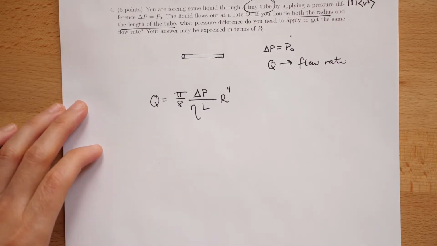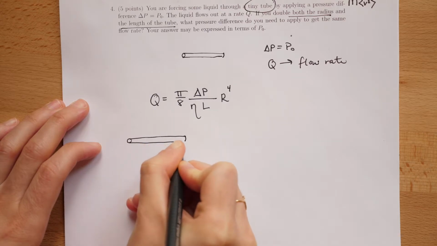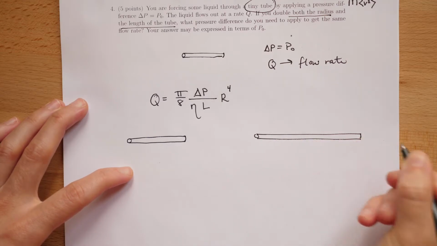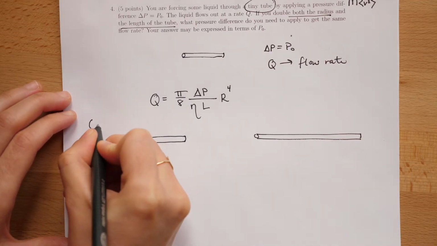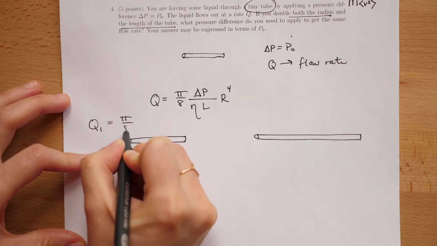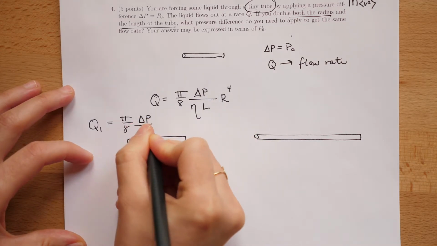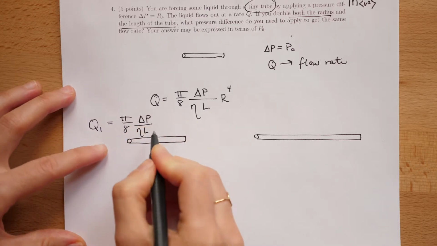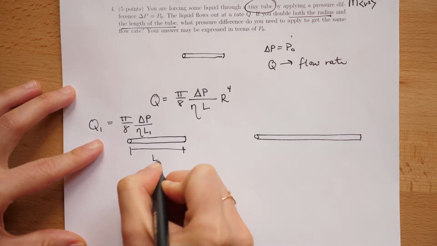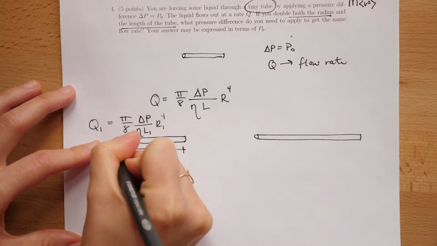Okay, so let's do this in two parts. This is the most clear-cut way I know to do these types of problems. So our original tube, let's call this Q1, has a flow rate equal to pi/8, delta P over eta L, so this is L1, times R to the 4th, and this is the first R. So it has a radius R1.